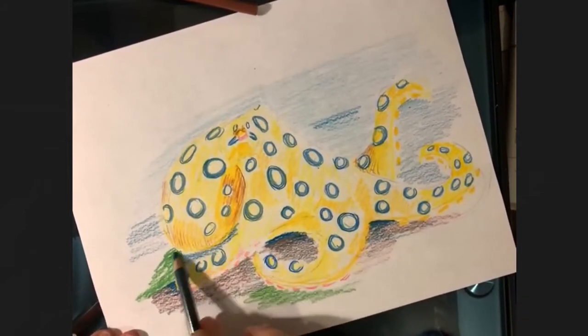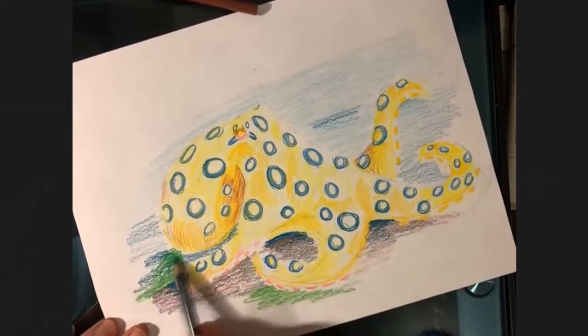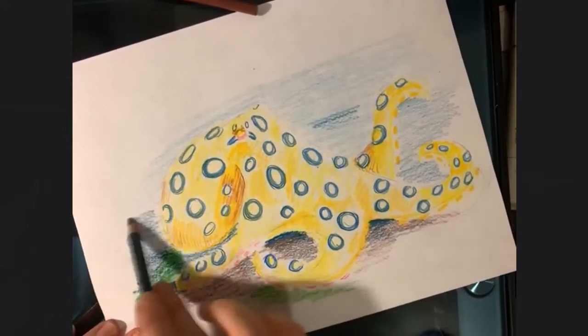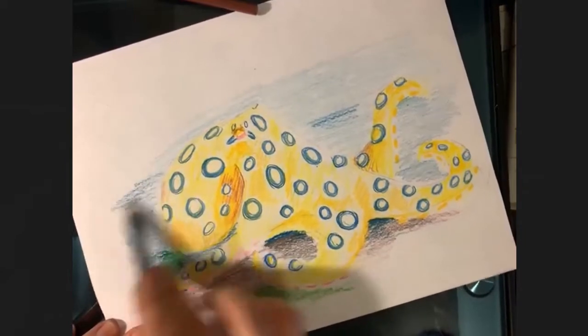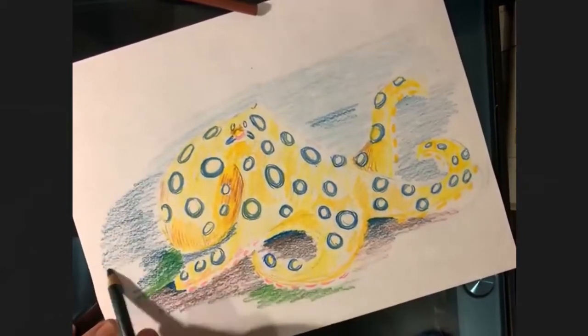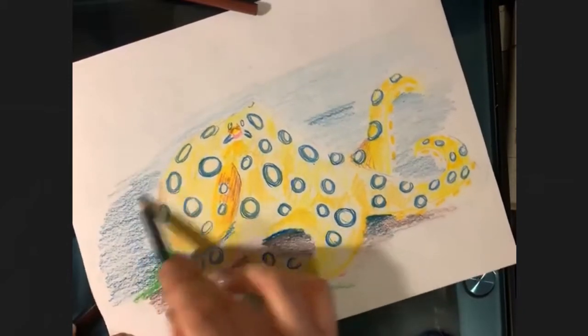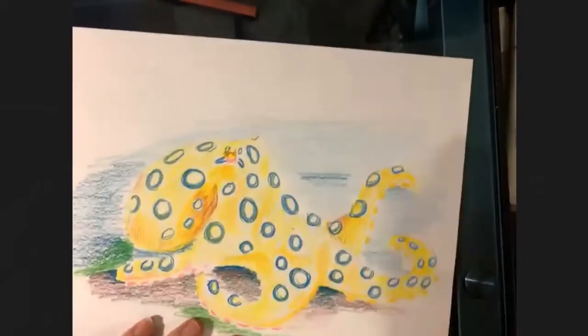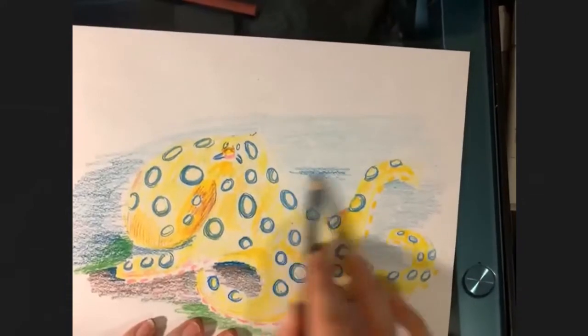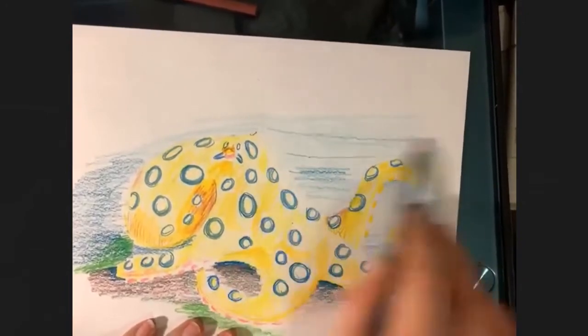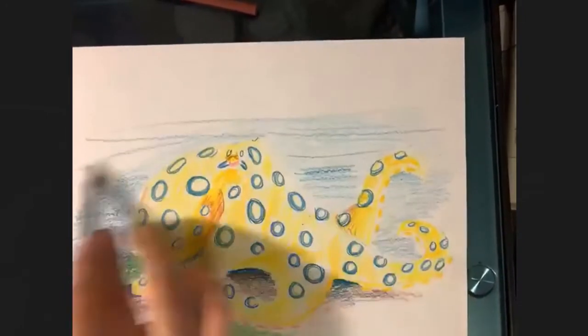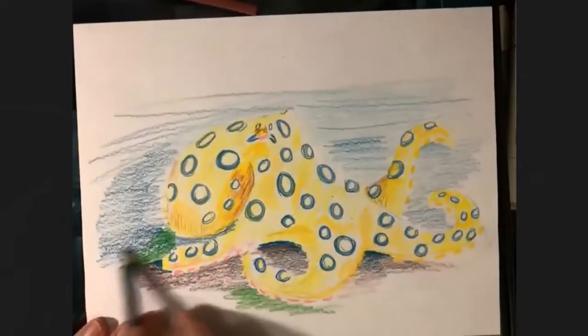This also tests how well you do shapes as well. We're doing color, but the color has to have some kind of shape to it. Let's start the animal. This being kind of scribbly. This is water, so I'm just kind of loosely sketching in the water.